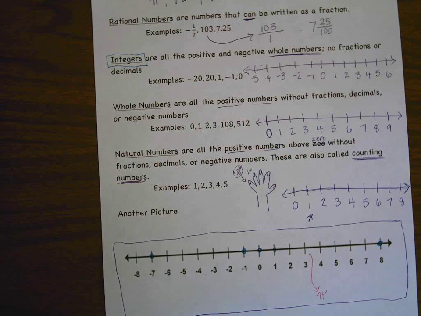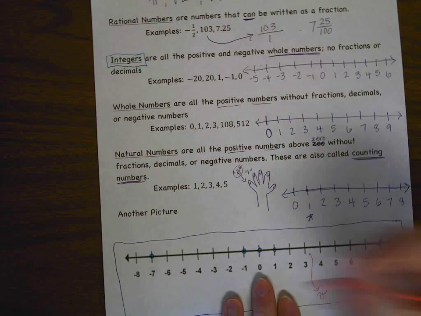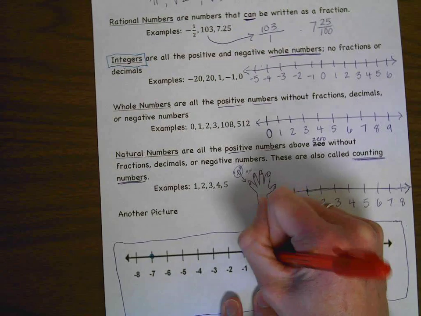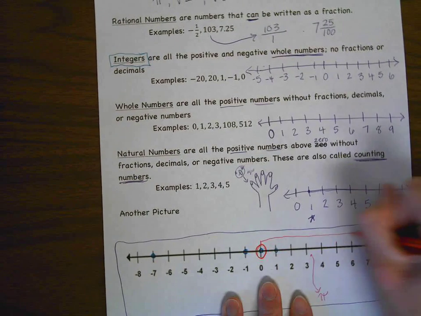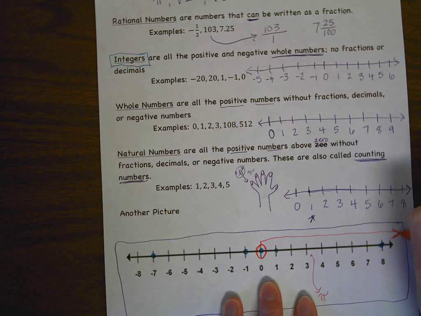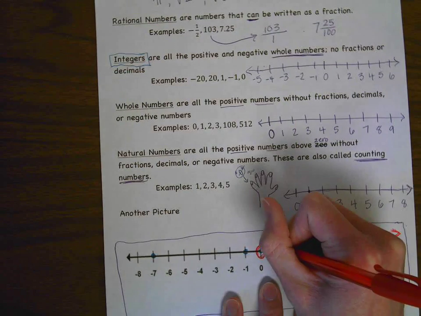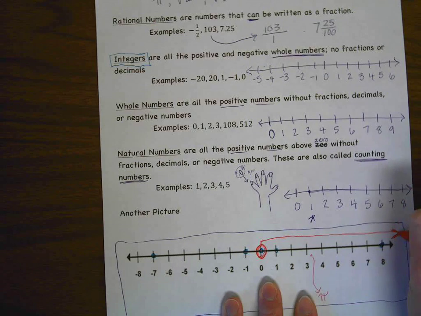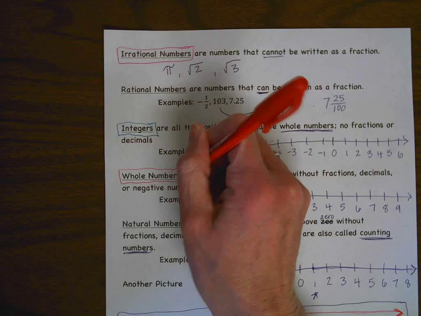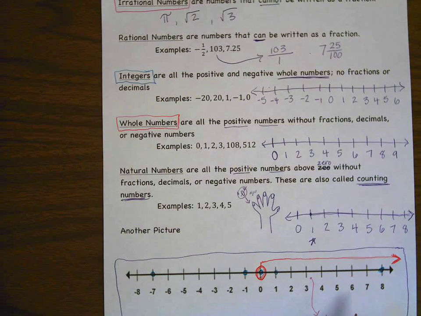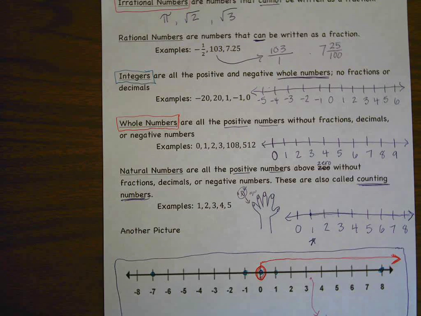Okay, so then I'm going to do whole numbers, and let's do whole numbers in red. Whole numbers are all the positive numbers without fractions or decimals or negative numbers. So whole numbers are actually going to start right here, and then it's every one of them to the right. So I'm just going to make an arrow that goes this way because all of those, as long as they're not fractions and as long as they're not decimals, all of those are whole numbers. So again, go back up to my notes, put a red box around whole numbers so that everything that you see on this number line that's red is considered a whole number.